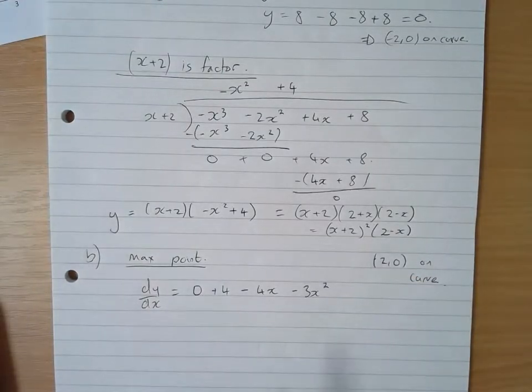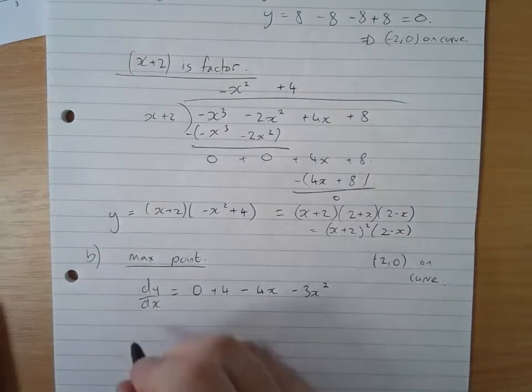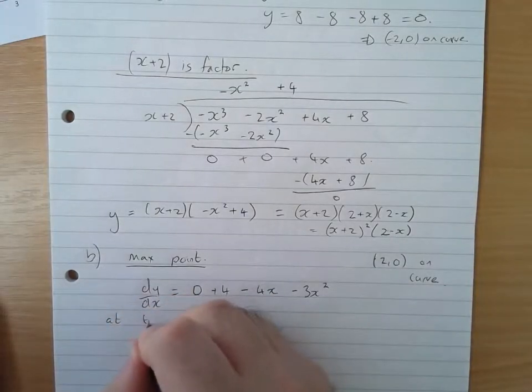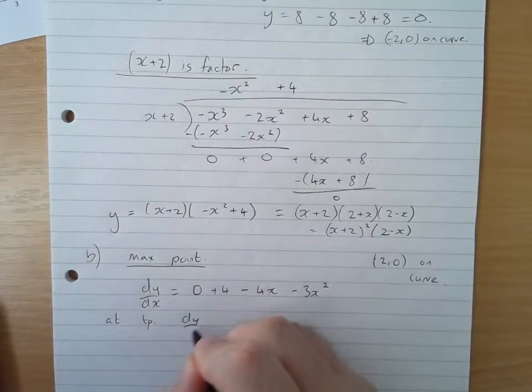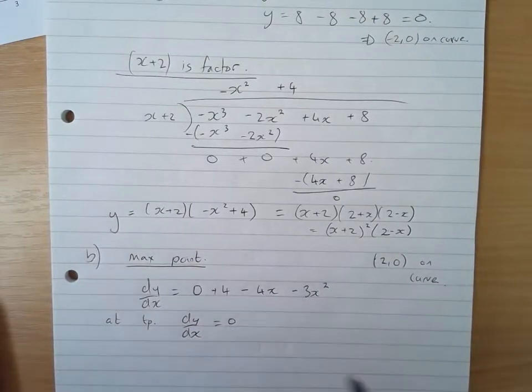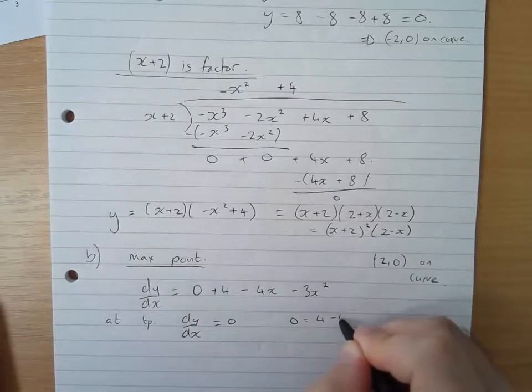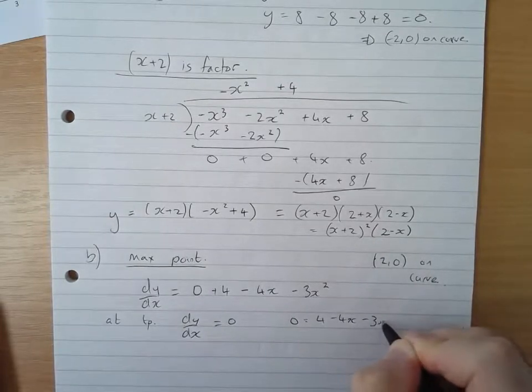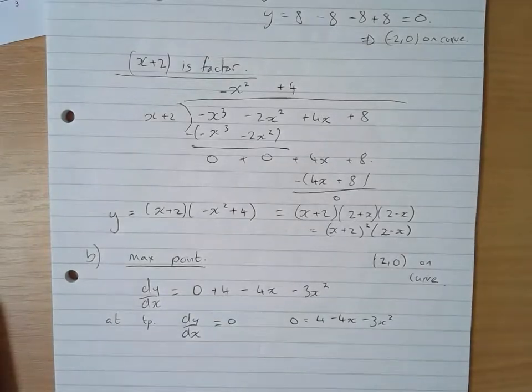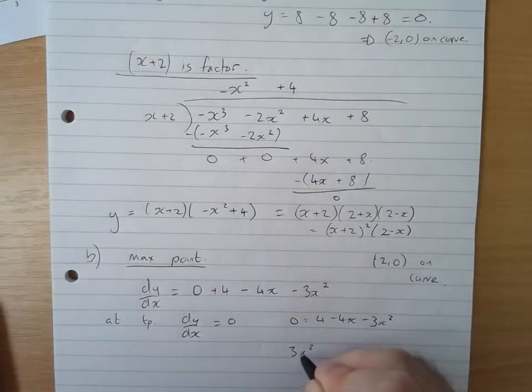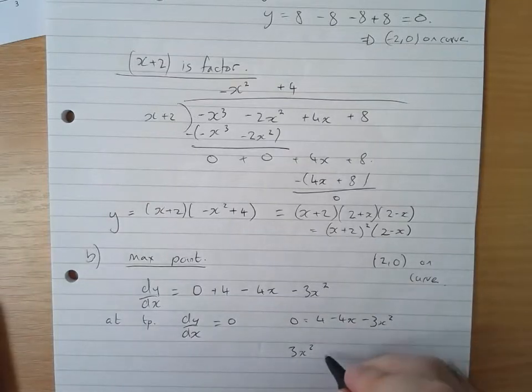So what we've done here is we've differentiated, and to find a turning point, we want dy by dx equals 0. So we get 0 equals 4 minus 4x minus 3x squared. We need to find the x solutions for this. So we have 3x squared plus 4x minus 4 equals 0.